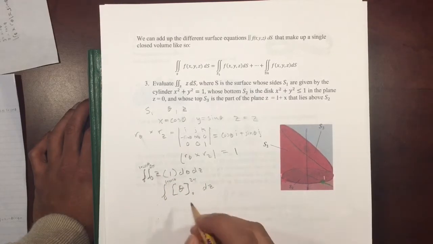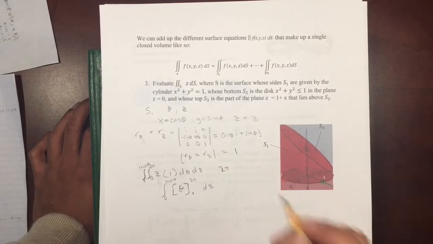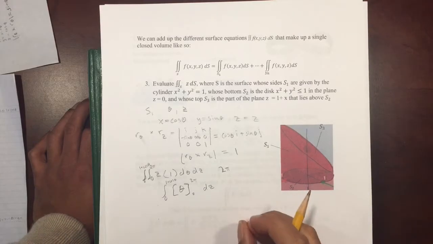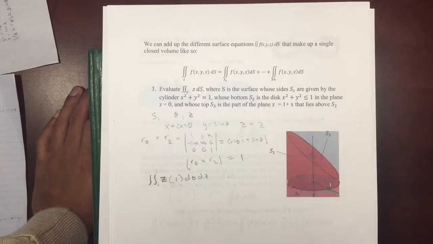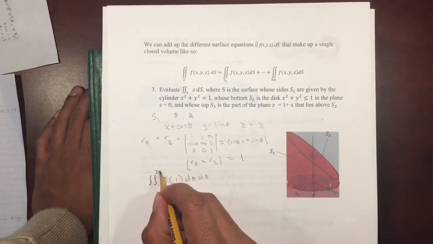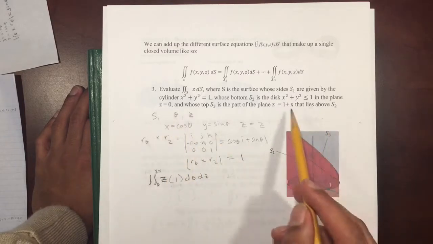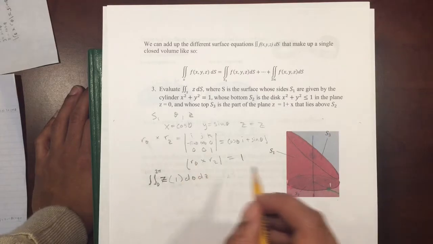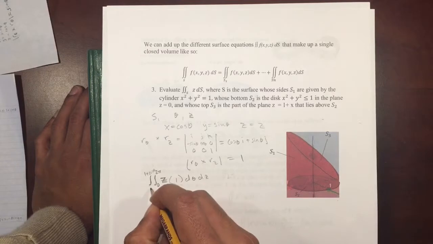We have d theta, which will be 0 to 2 pi, and for z, we have z from 0 to 1 plus x, and we'll express 1 plus x in terms of theta, so that'll be 1 plus cosine theta and 0.